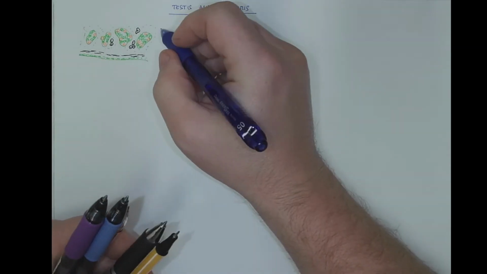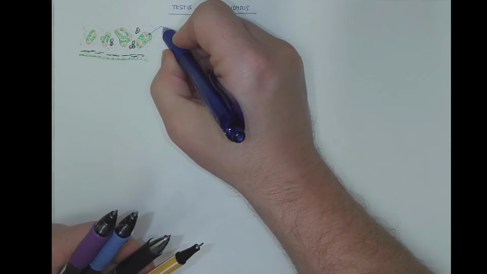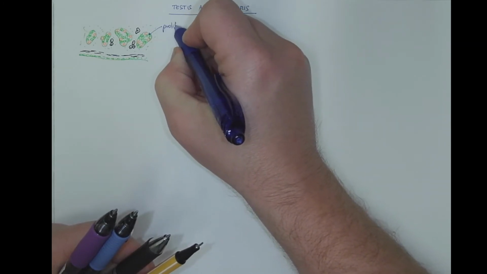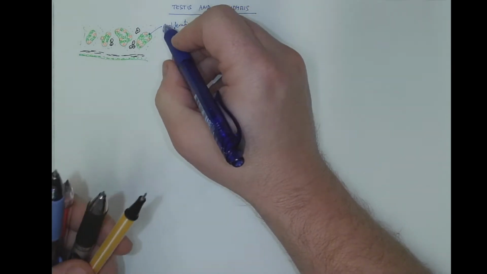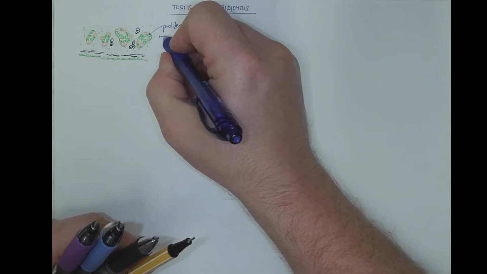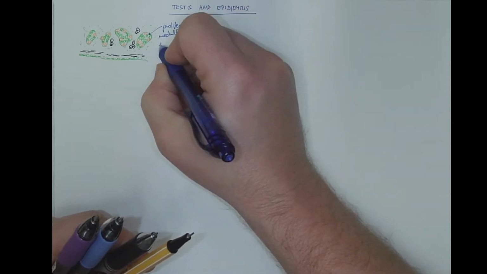So let's label the proliferating medullary epithelial cords.